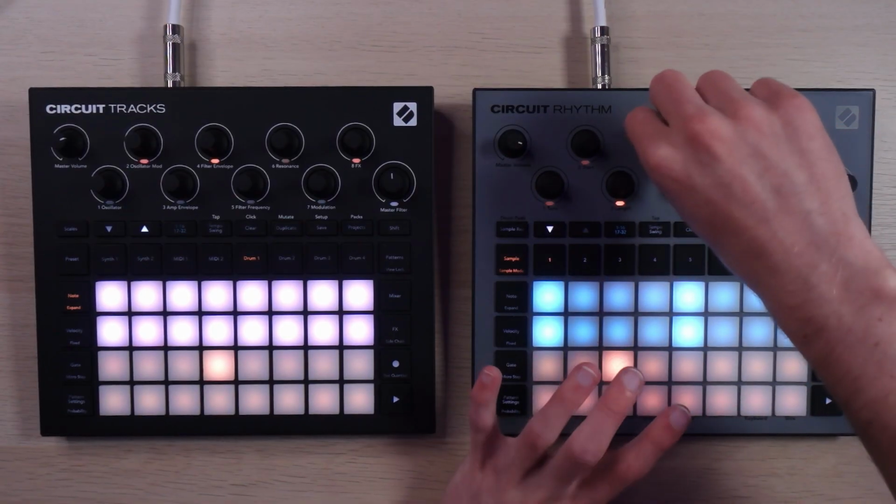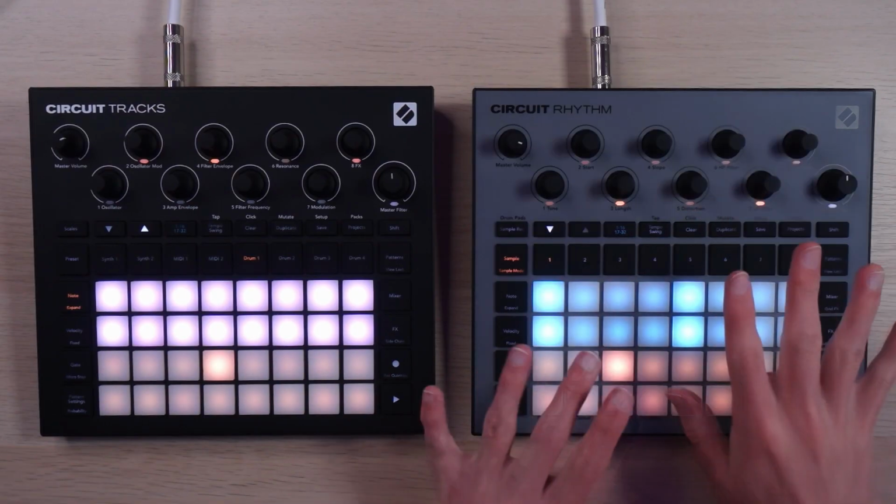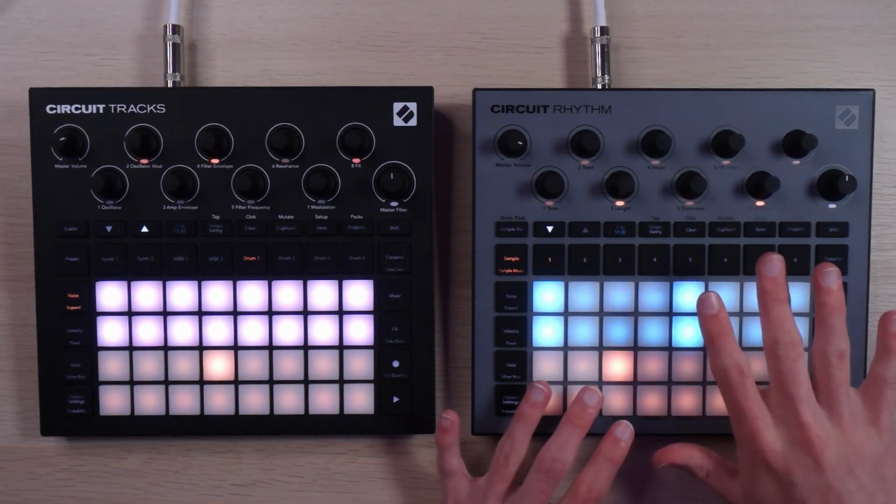But it can also go the other way. Here it's cutting off the beginning. So that gives you some extra room to really manipulate your samples.